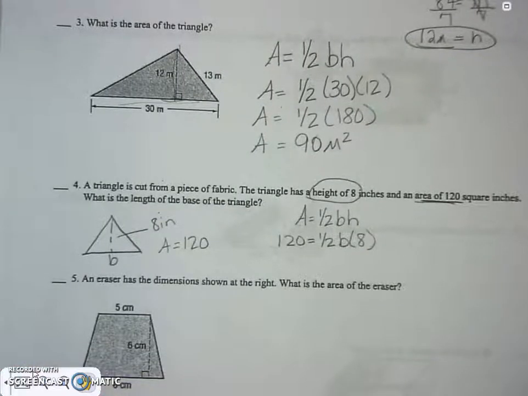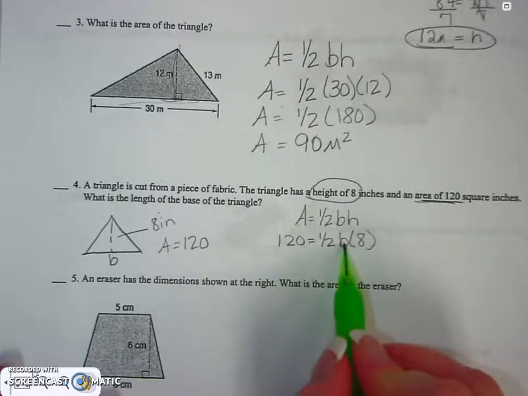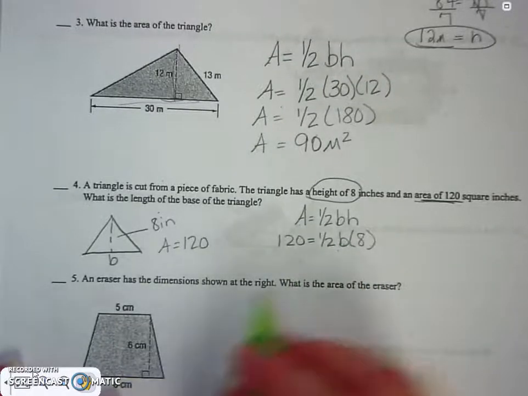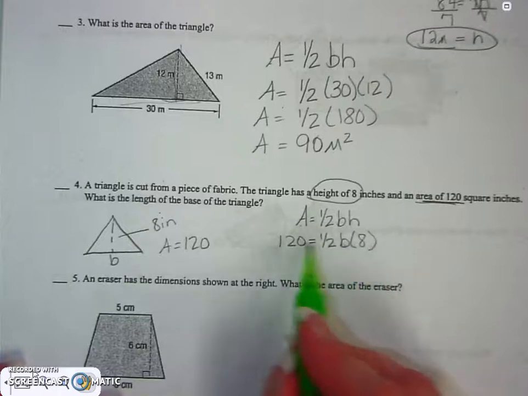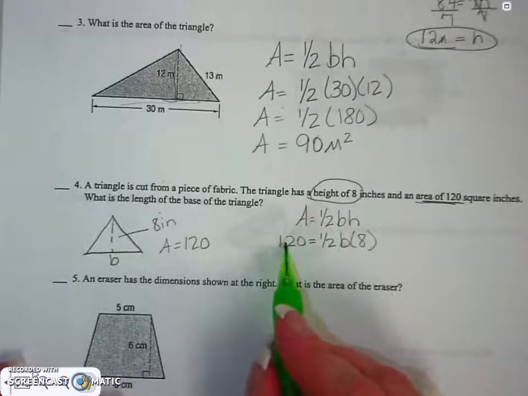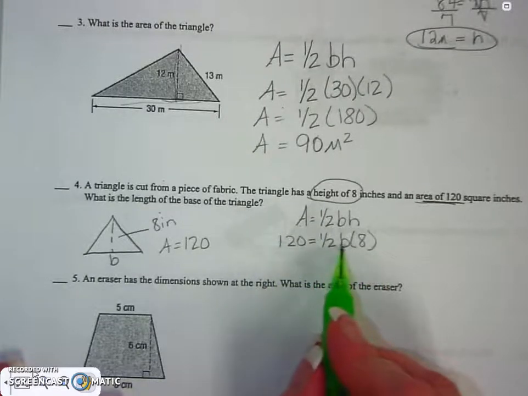So what are we solving for? The base, this B right here. So what's the math that you know how to do? There's nothing to do on this side of the equal sign. Can I take half of the base? No, I don't know what that is.